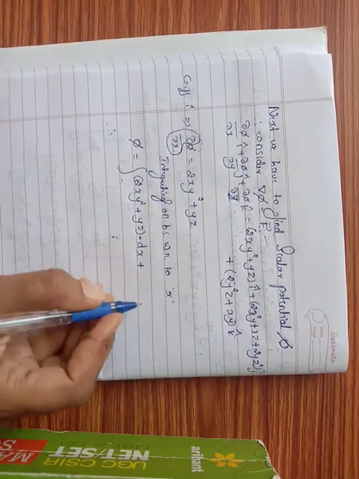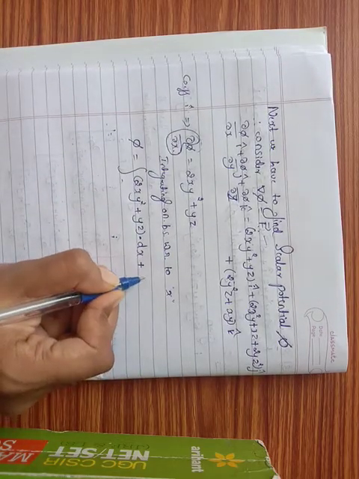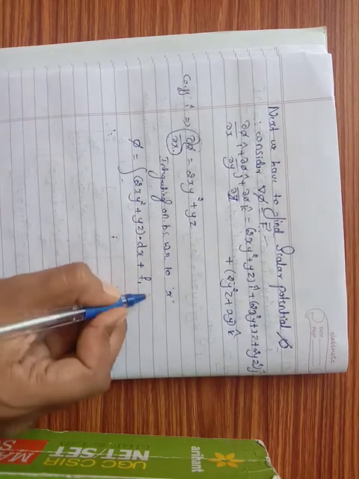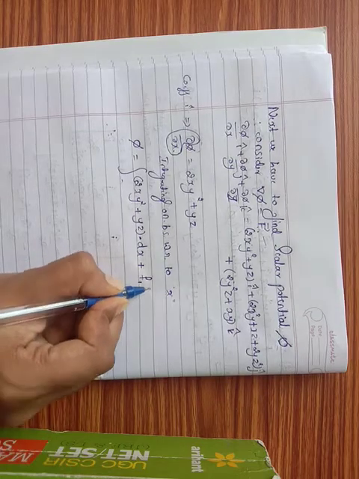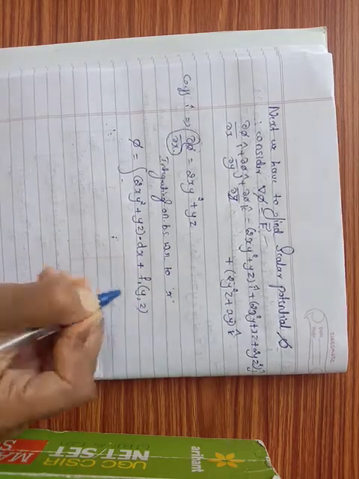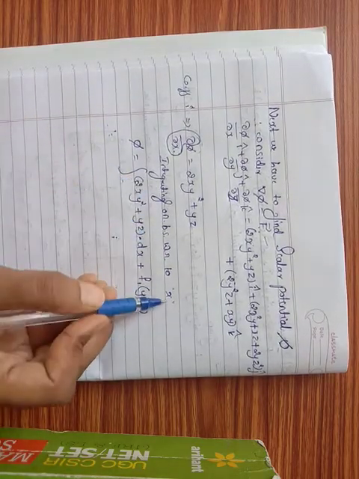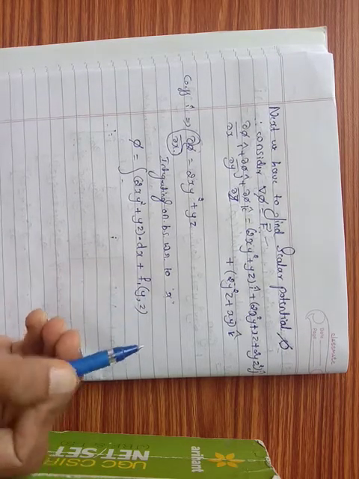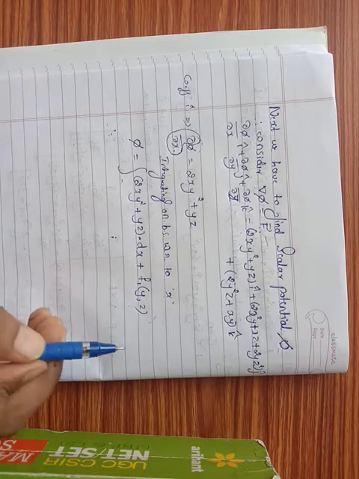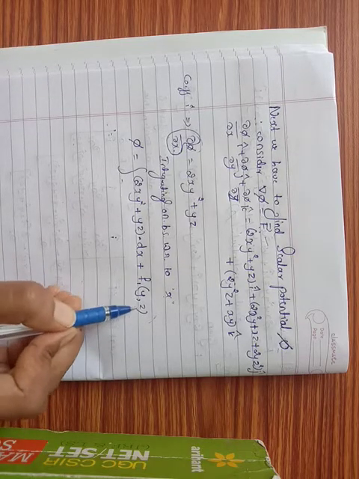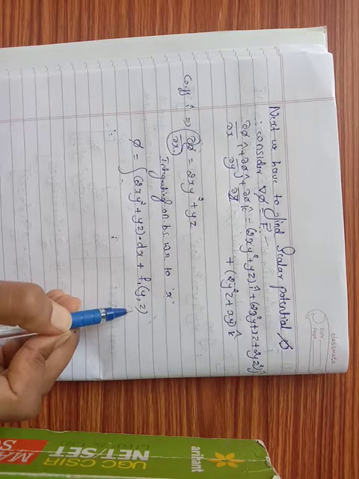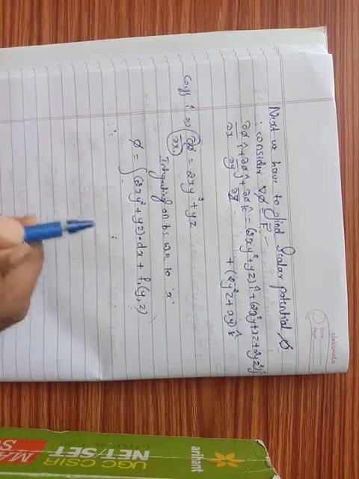As I explained in a previous problem, we have to consider the integral constant as an arbitrary function, that is f1 of y comma z. Because we are integrating with respect to x, we consider yz as a constant. Therefore the arbitrary function is in terms of y and z only. So this arbitrary function acts as the integral constant to this term.